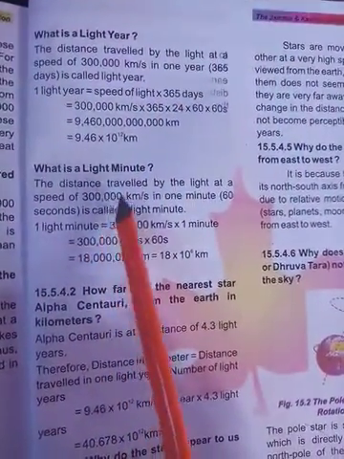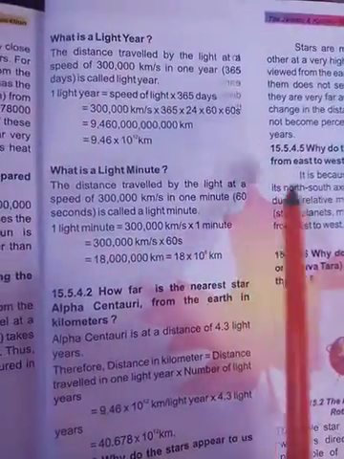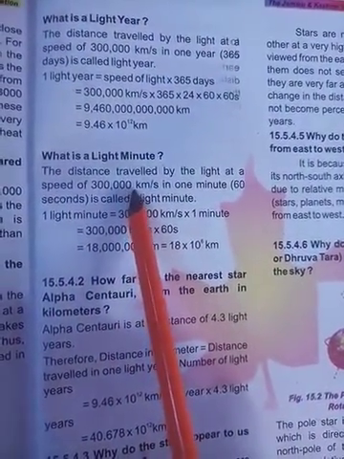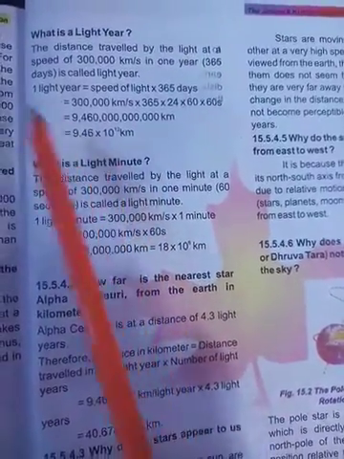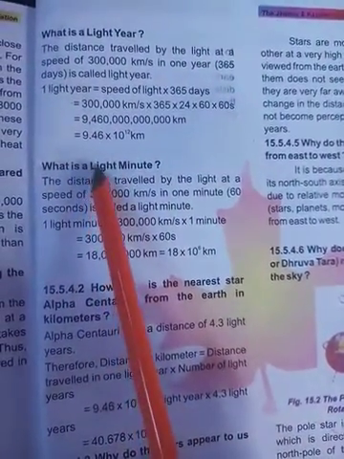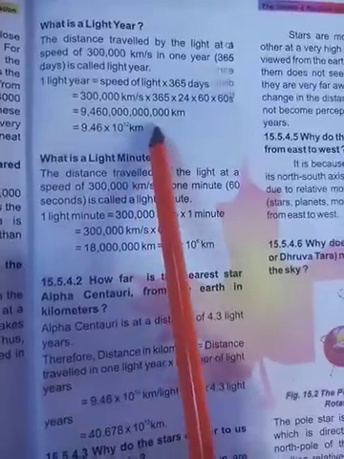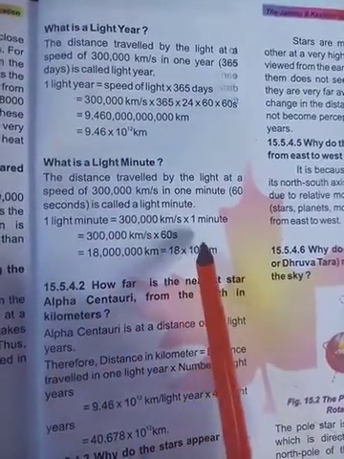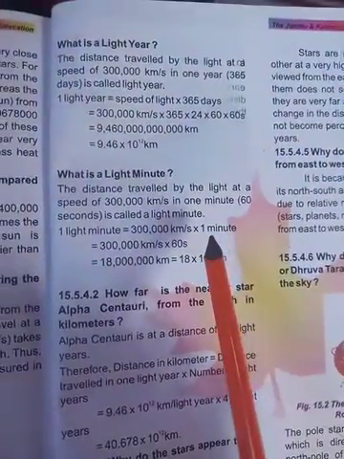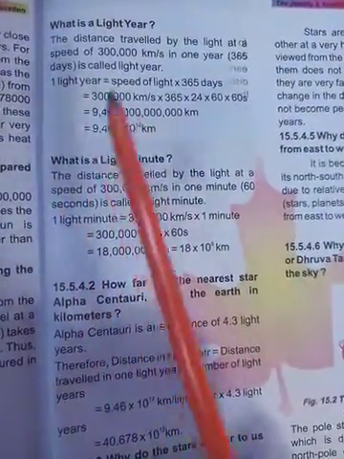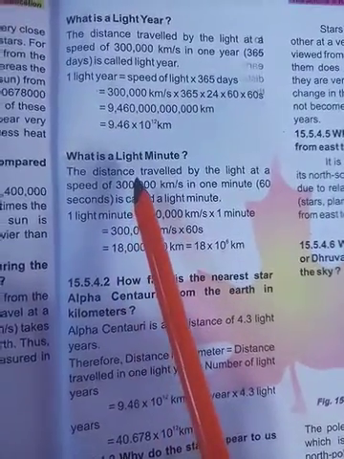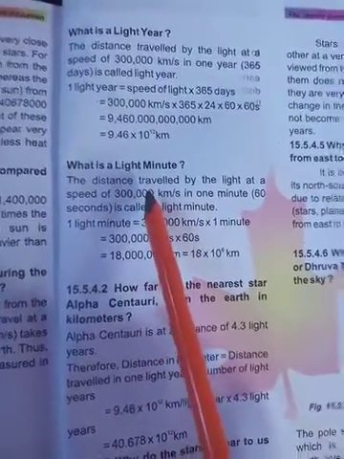This is the distance traveled by a light in 1 minute at the speed of 3 into 10 raised to 5 kilometers per second. So 1 light year is equal to 9.46 into 10 raised to 12 kilometers, and 1 light minute is equal to 18 into 10 raised to 6 kilometers. So dear students, these are the two important measuring units of distance of stars.